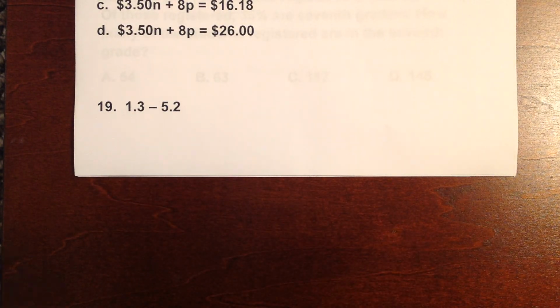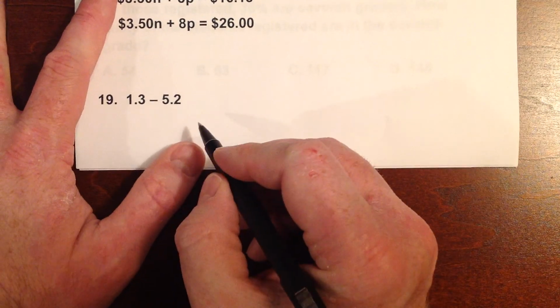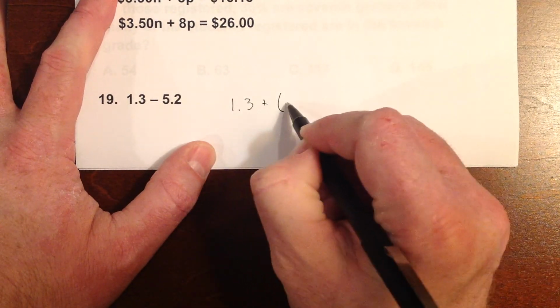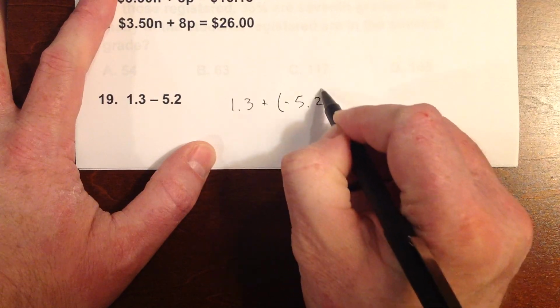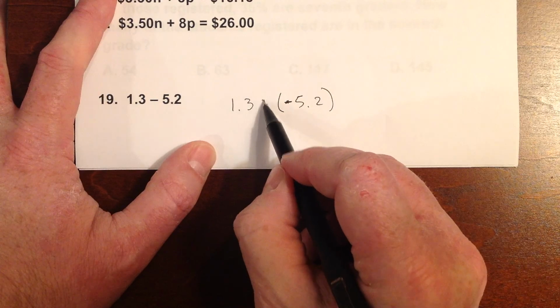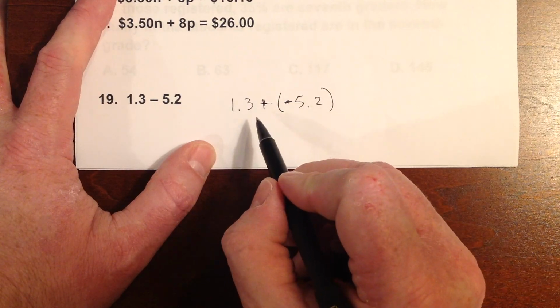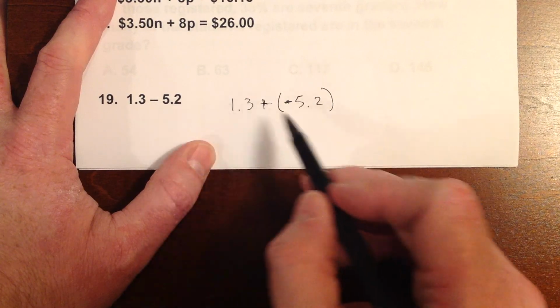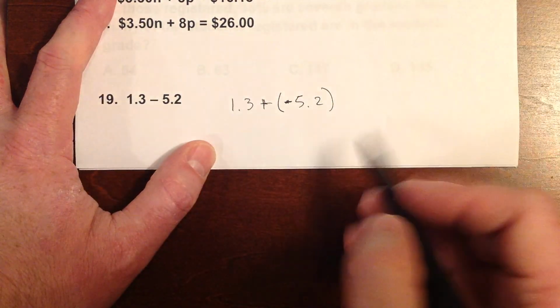1.3 minus 5.2. Remember, if we have a subtraction problem we don't like, we can keep, change, and flip. That way we can sing that song we taught you at the beginning of the year. So 1.3 plus a negative. Remember, adding a negative is the same thing as subtracting. Is this same signs add and keep, or is it different signs subtract?